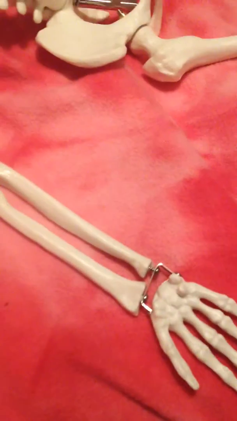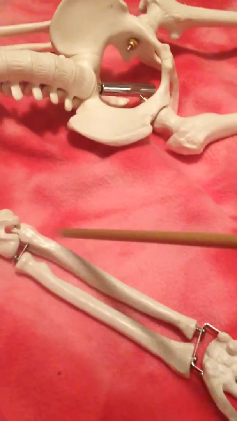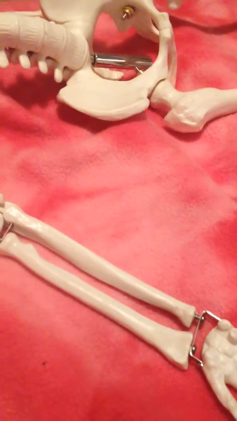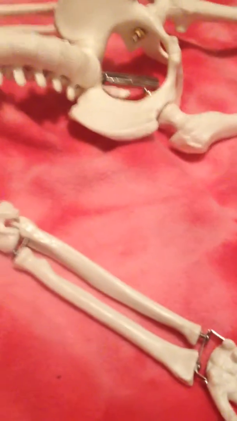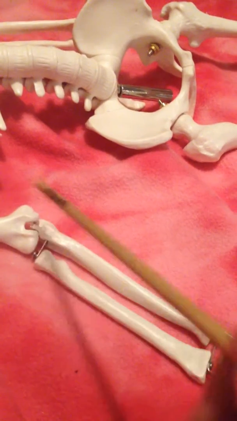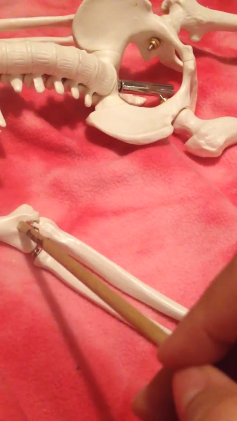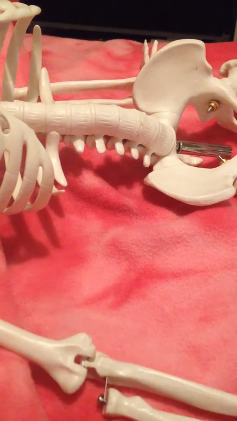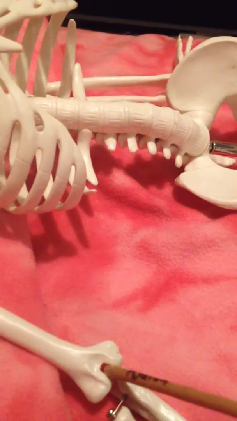Now moving on to the forearm, we have the ulna, which is this longer bone that leads to the pinky. I always remember it because somehow I connected those together. And then the two bones here, along with the humerus, make the elbow. So they make the elbow bone. You can see that. The coronoid process is this right here.